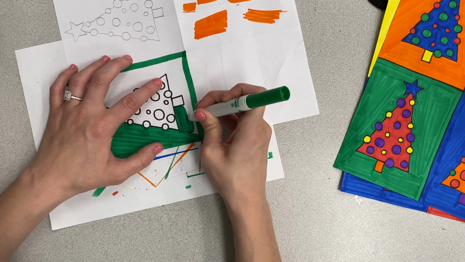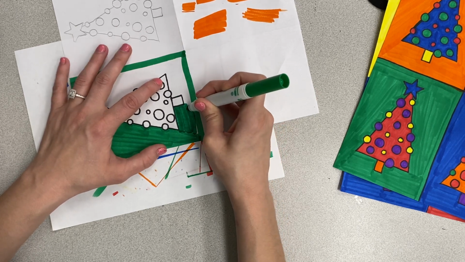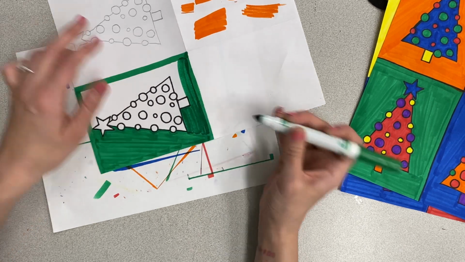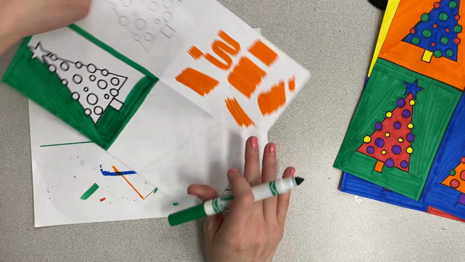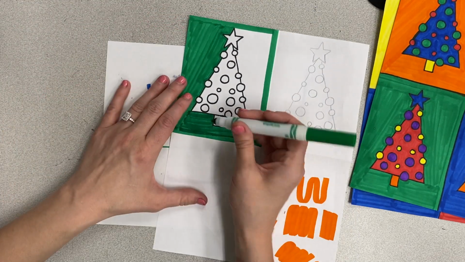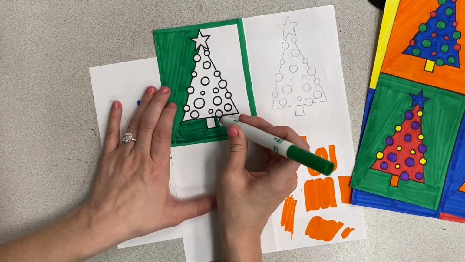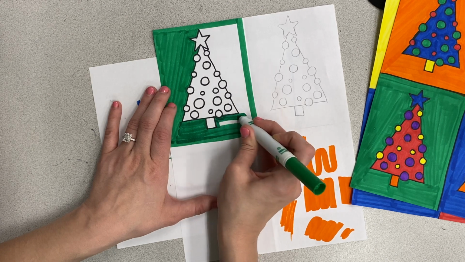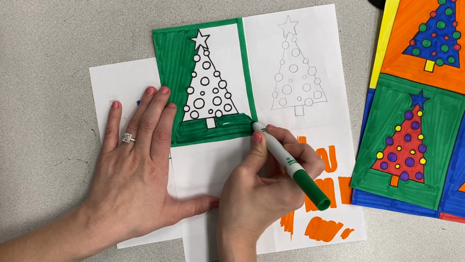No big deal. So, as you can see, I'm kind of just snaking it around, right? And remember, I like to move my paper around as I color to make it easier for me. You can do that, right?